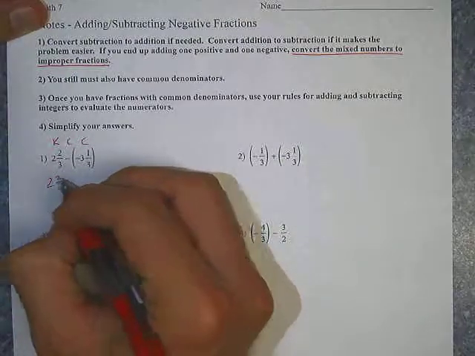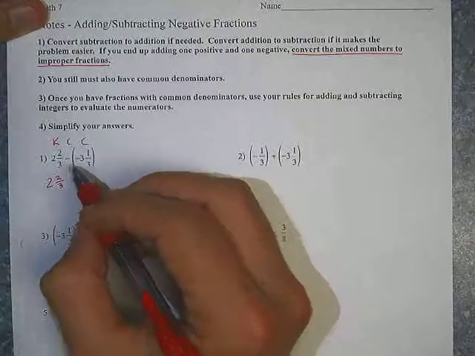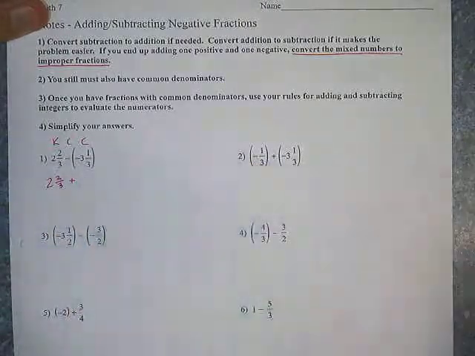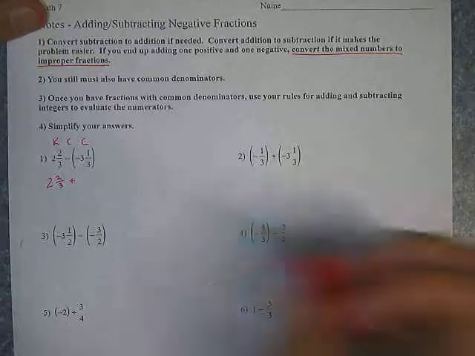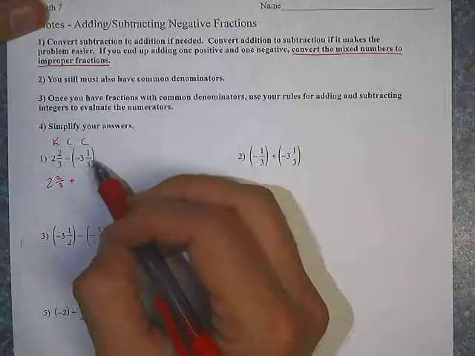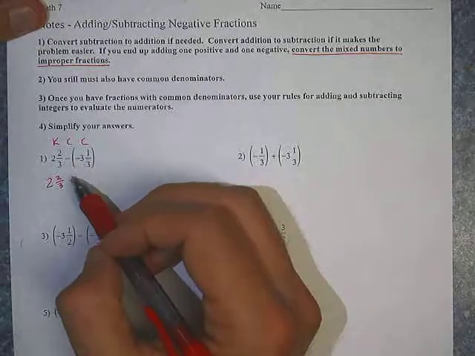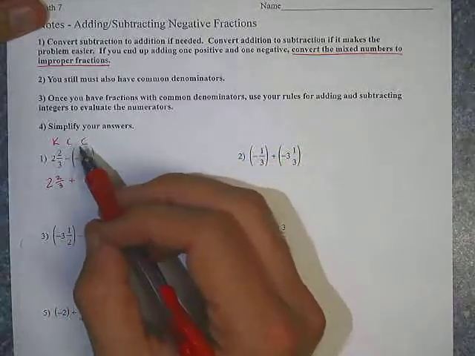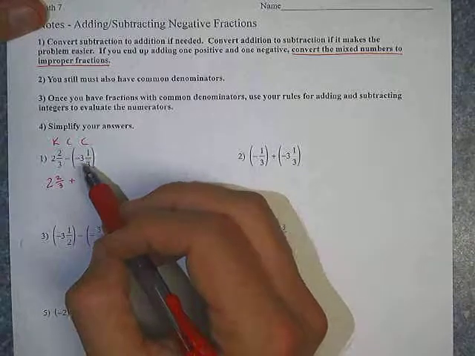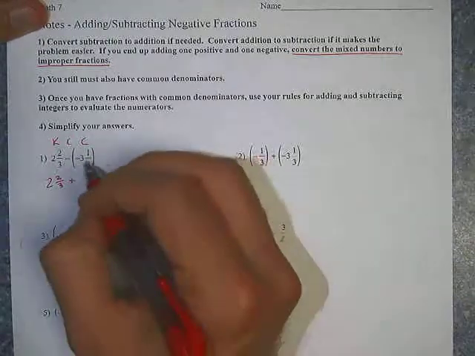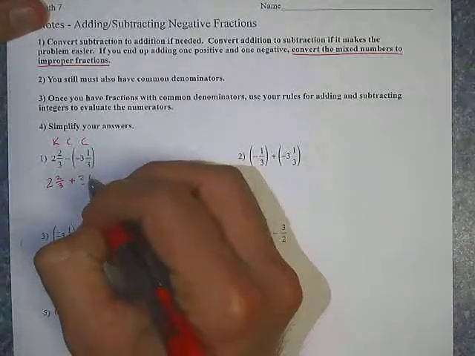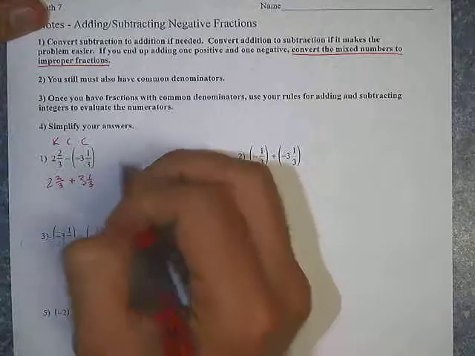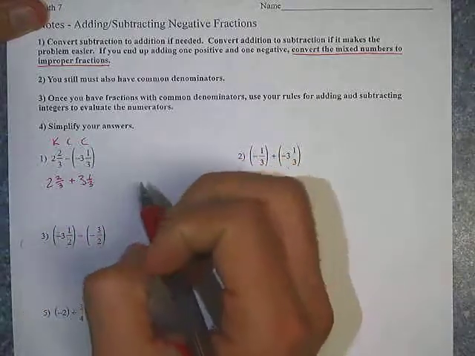So you must keep the first one the same. So we're not going to do anything to 2 2/3. And I want to change this to addition, which I'm allowed to do. But if I'm going to do that, then I also have to change this number. If all I do is change subtraction to addition, I'm going to get the wrong answer. So I have to keep, change, or add the opposite. And the opposite of negative 3, if I change this, is positive 3 1/3.